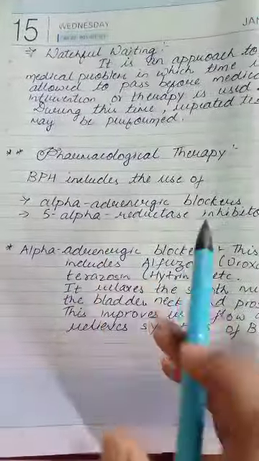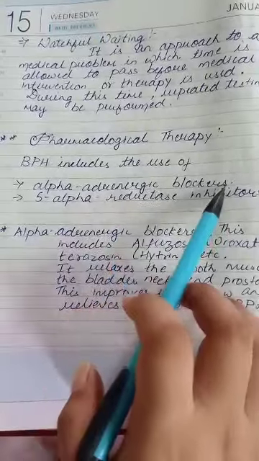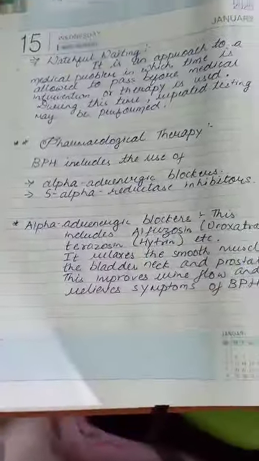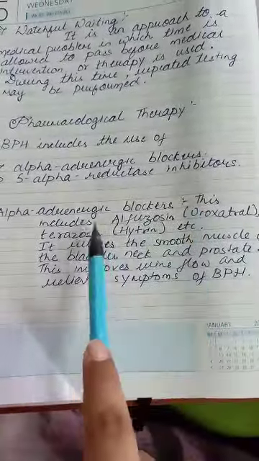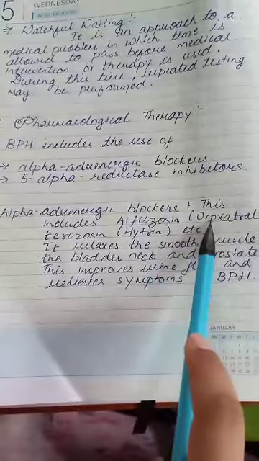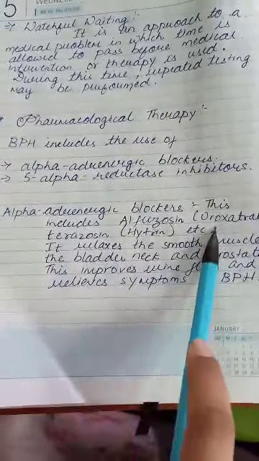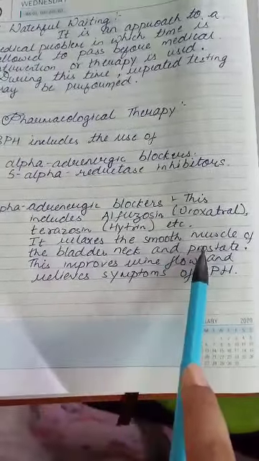Next we move on to pharmacological therapy. BPH treatment includes the use of alpha-adrenergic blockers and 5-alpha reductase inhibitors. What do the alpha-adrenergic blockers do? This includes alfuzosin, that is Uroxatral, or terazosin, that is Hytrin, etc. They relax the smooth muscles of the bladder neck and prostate.